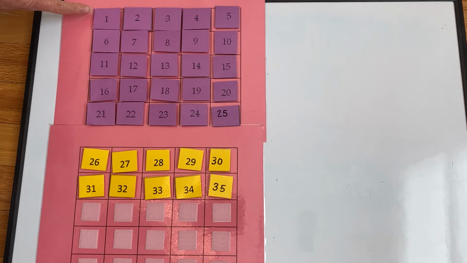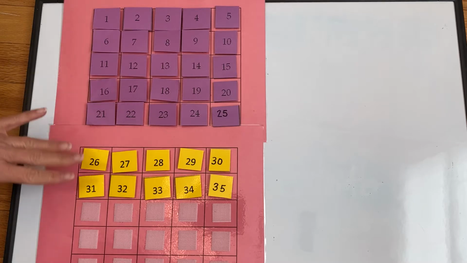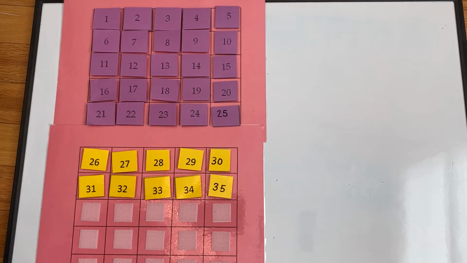Hopefully your numbers are already on your calendar, 1 through 35. And if you don't have your numbers on your calendar, as long as they're in order so that you can count with Miss Pam, that would be great. Even though you see Miss Pam's calendar on your screen, I want you to put your eyes on your calendar because mine is a little bit different, so I don't want that to confuse you. You can hear me count, but I want your eyes on your calendar.